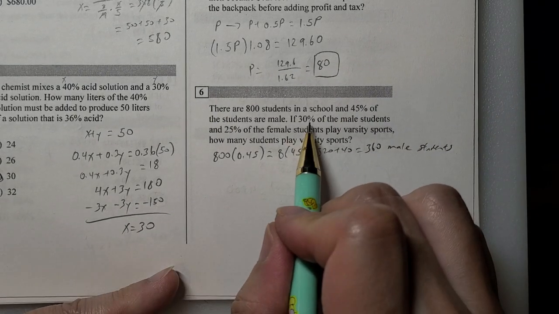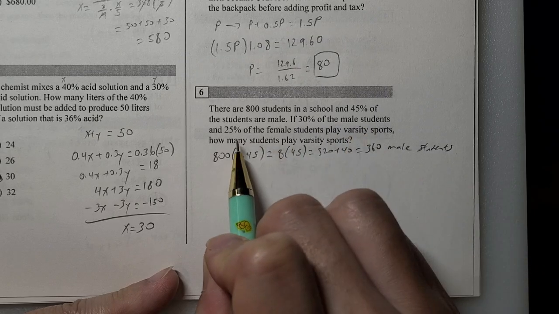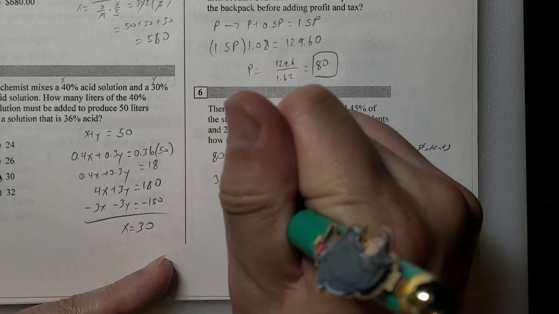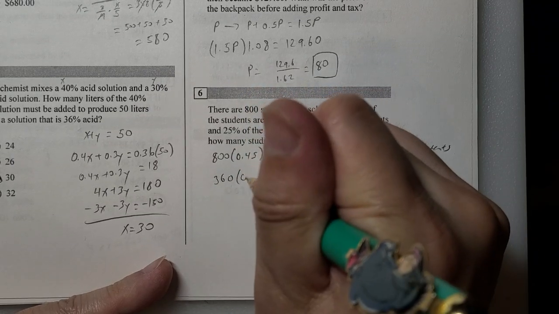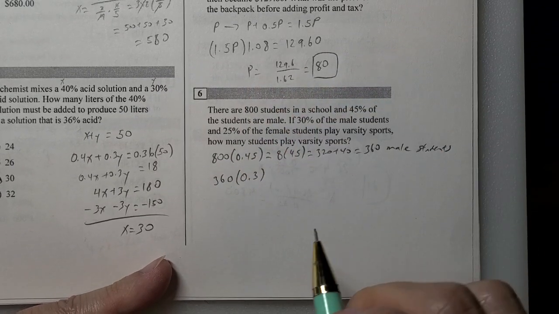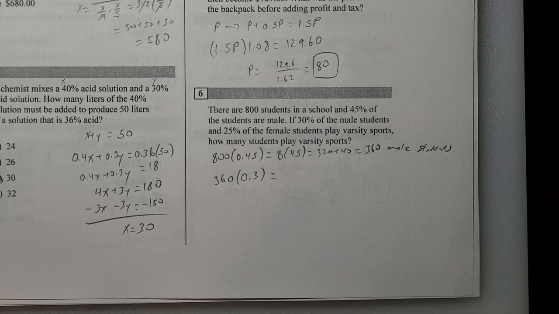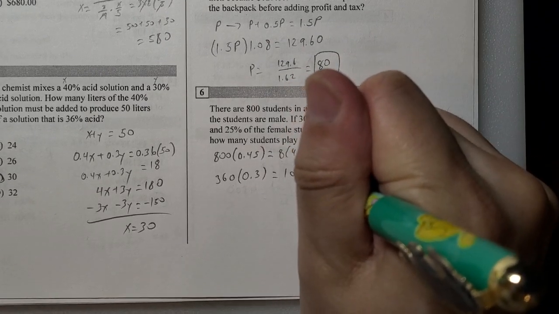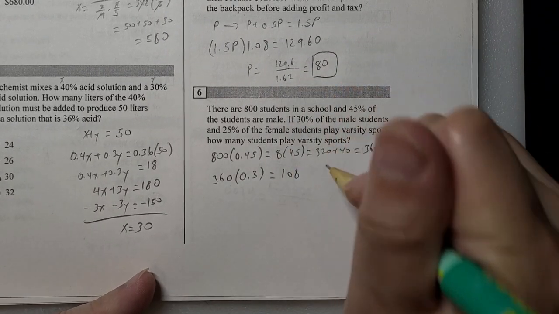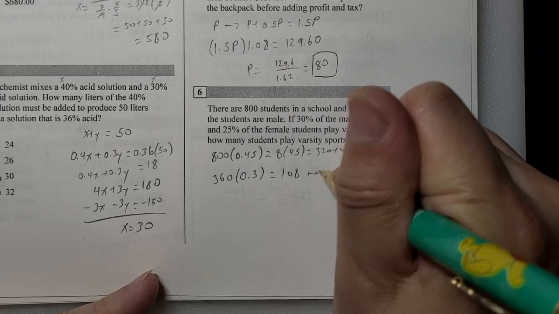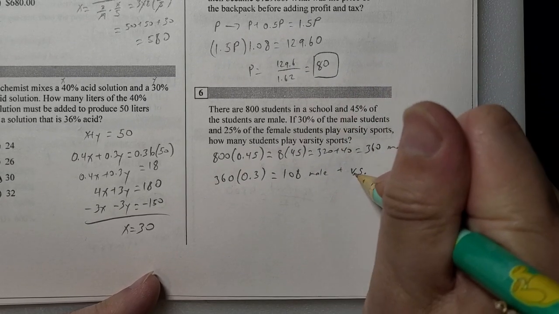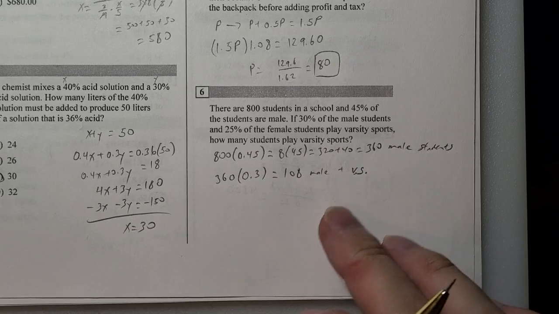Okay? If 30% of the male students and 25% of the female students, so 30% of 360. So we're going to multiply this by 0.3. 360 times 0.3. And how much is that? That is 108, I believe, if I did it in my head correctly. 108 male plus varsity sports. I'll put VS, not versus, varsity sports, okay?